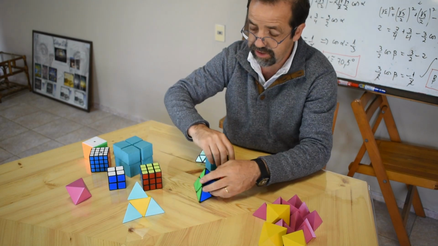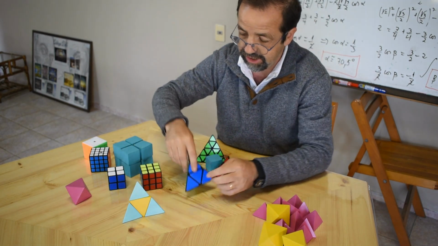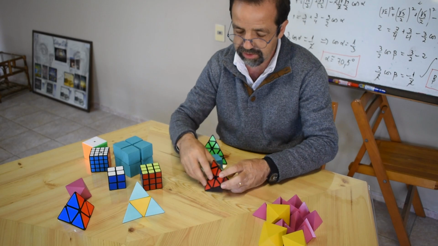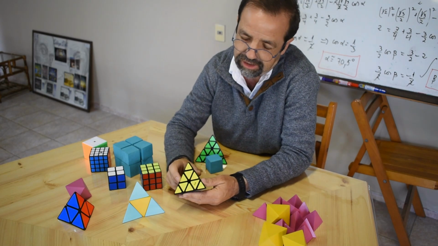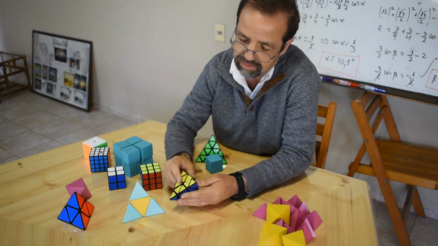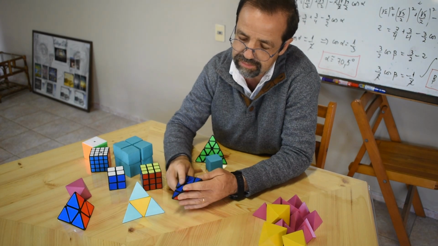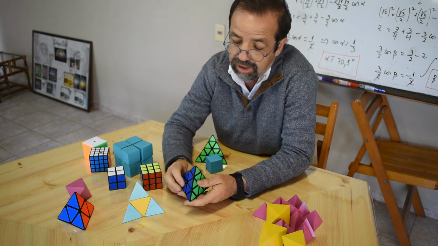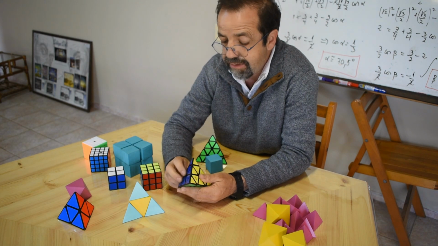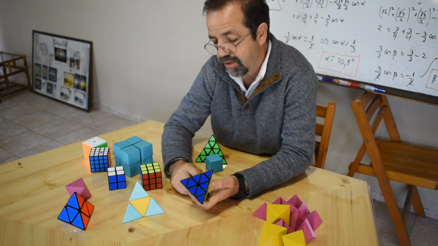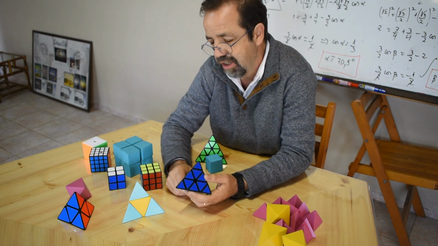That is this one, for instance. This was a two-sided tetrahedron. We have a three-sided tetrahedron, Rubik tetrahedron, and we can manipulate. We will never be able to construct this regular tetrahedron using just tetrahedrons.